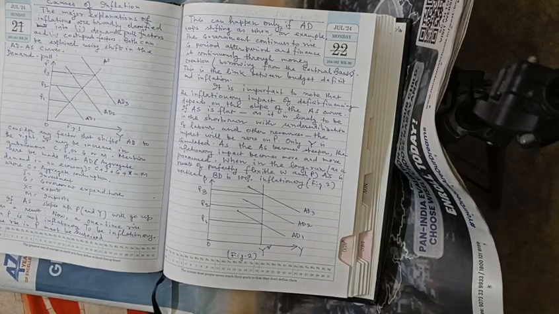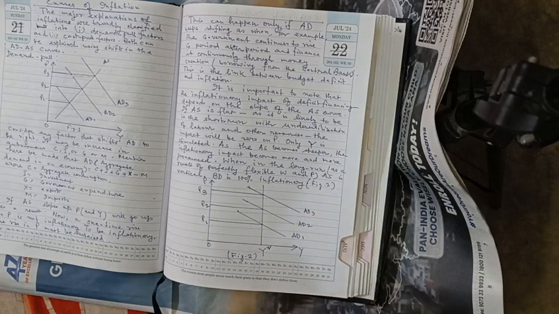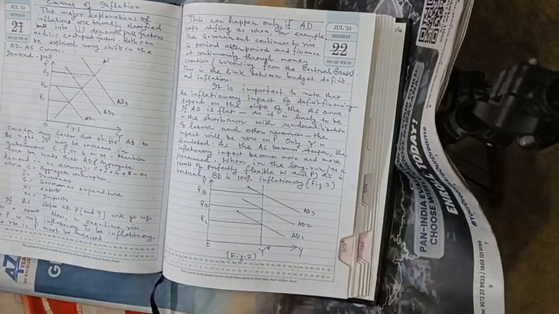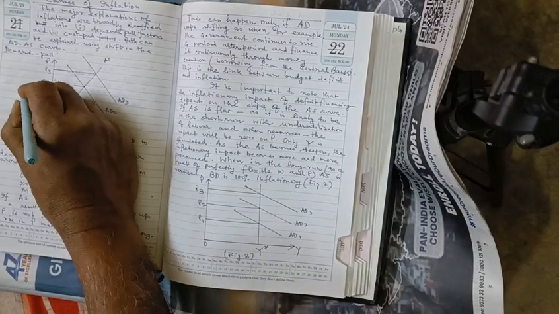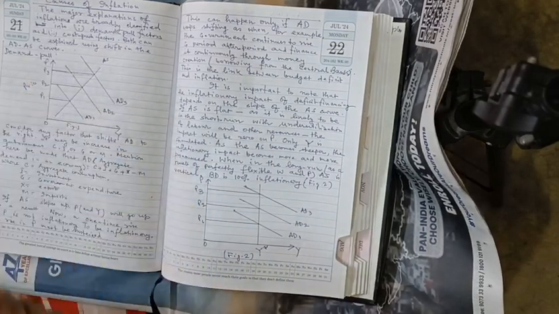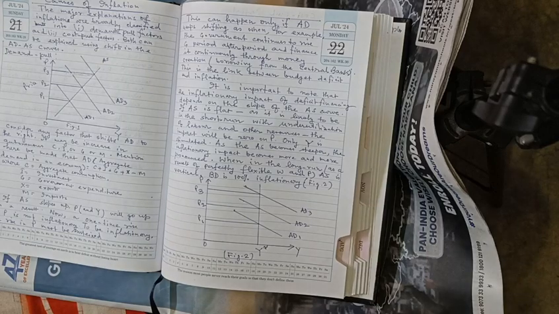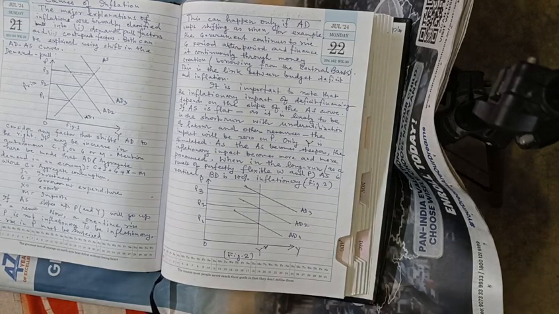I have drawn a diagram in which the y-axis is the price and the x-axis is the income, national income. AS is the aggregate supply curve, which is sloped upwards, and the AD curve is sloped downwards.